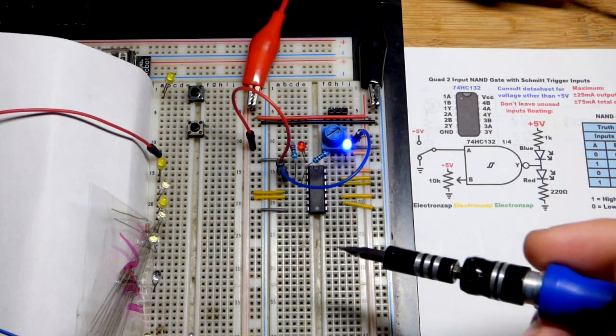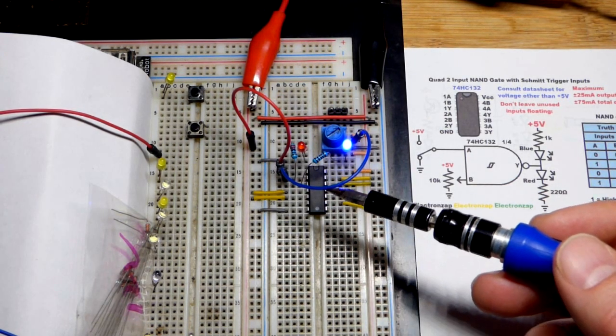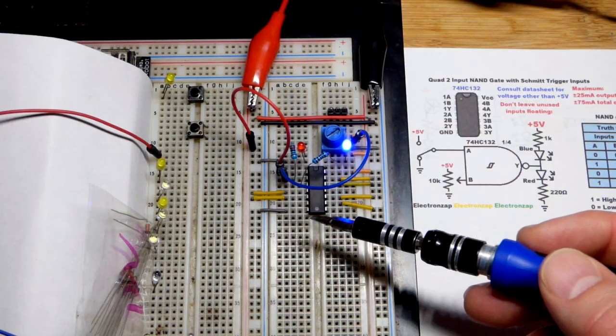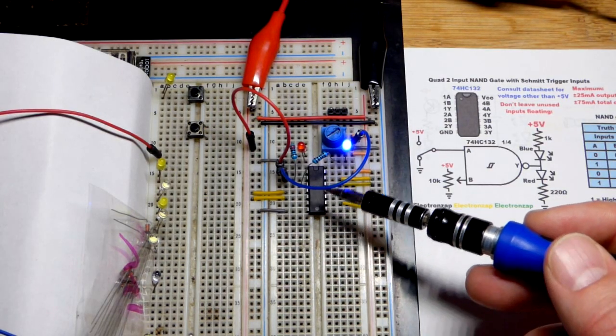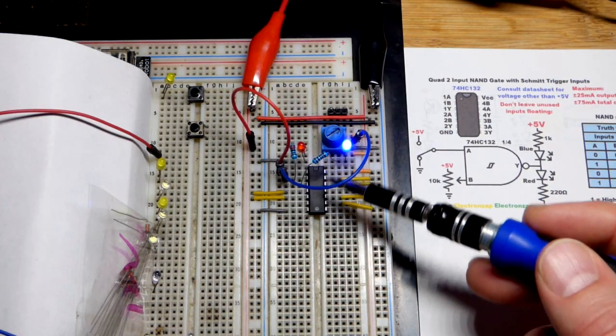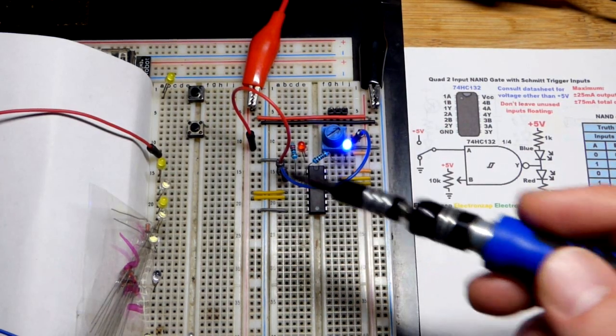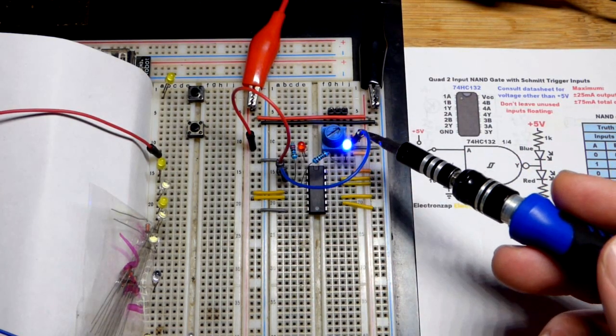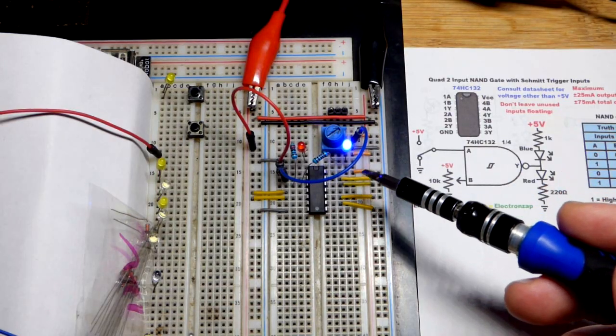So now, we've been looking at the NAND gate in other videos, and we're coming back to it, but this is the 74HC132 integrated circuit, not the 00. And so this one's a Schmitt trigger. So what that means is we have both inputs high right now, the output's low. That's the only way the output's low.